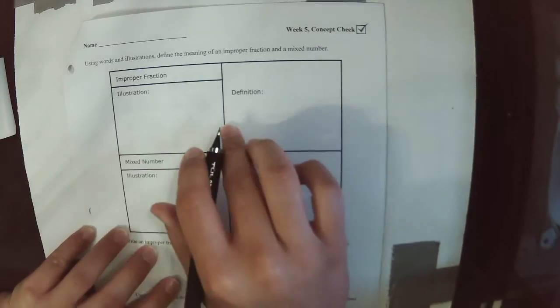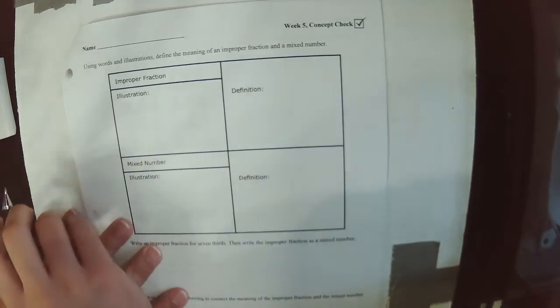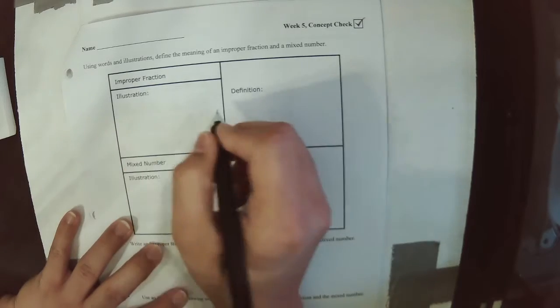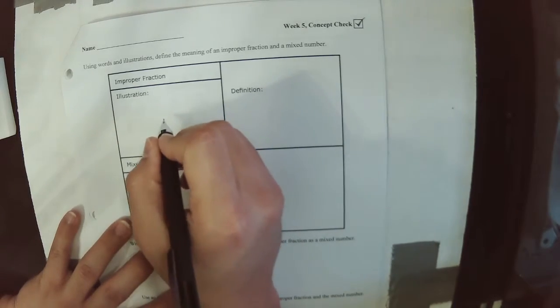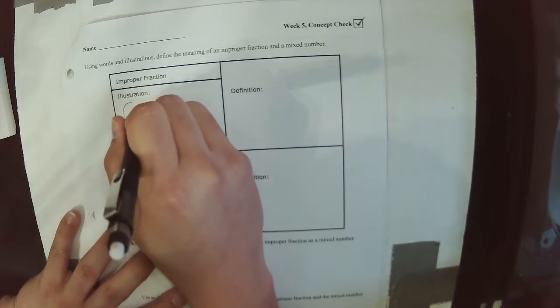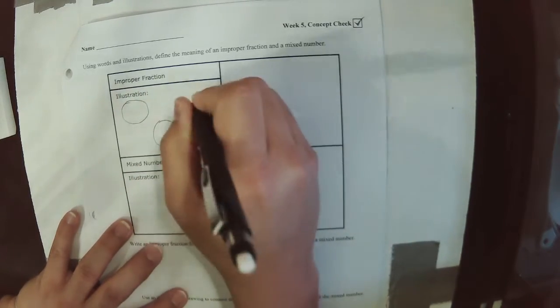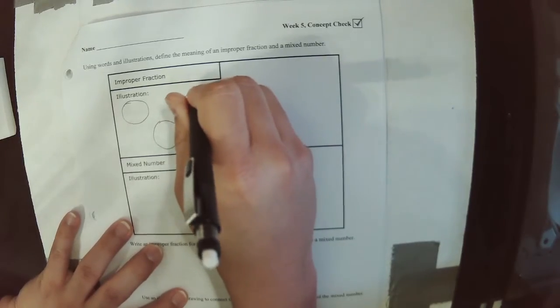I like your description so far. Let's use it for the illustration. I like how specific you were. Let's use that for the illustration. You said there were 3 whole fractions, right? Okay, so I'm going to draw 3 circles. 1, 2, 3.